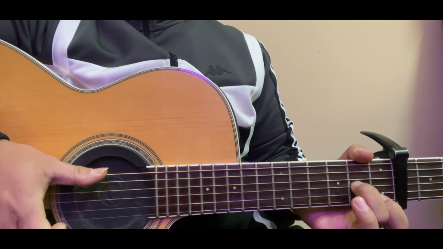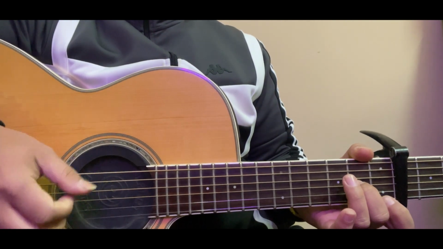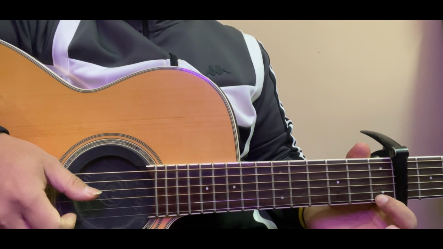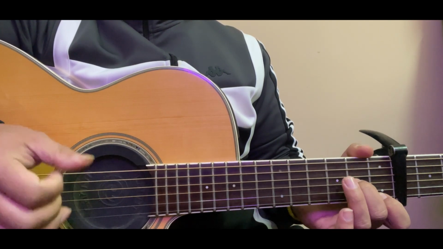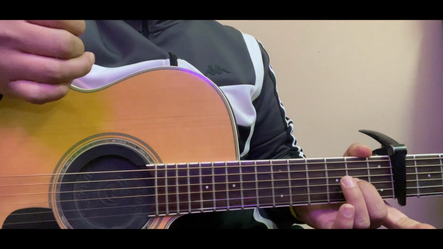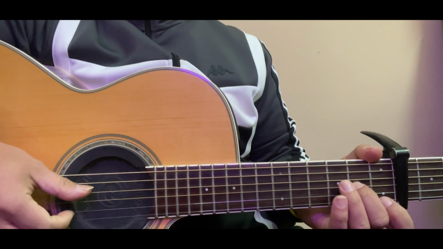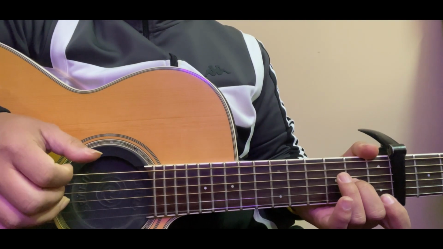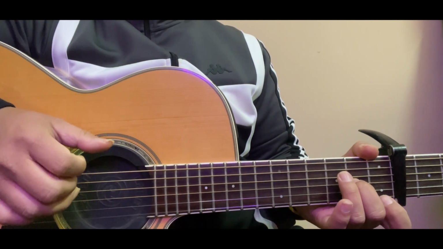After that, you play the slap along with trying to make the sound on the first fret of the first string, and then release the index finger and play the open first string. Like this, okay?